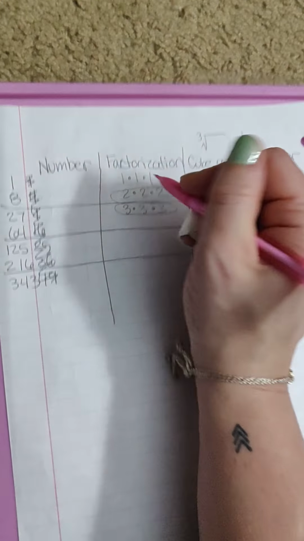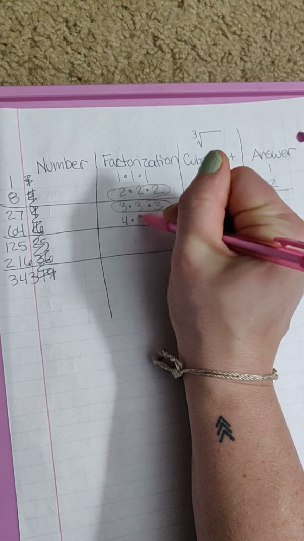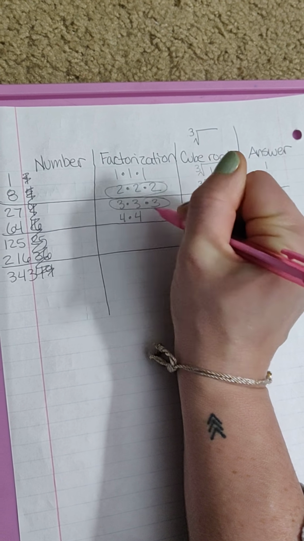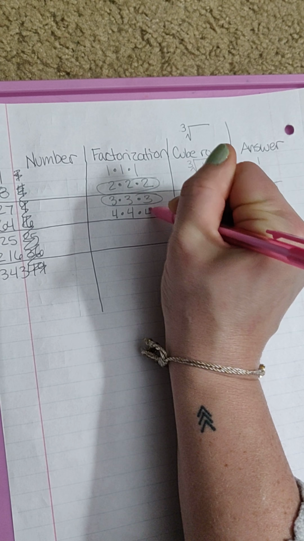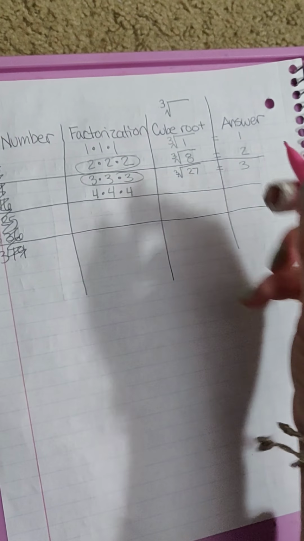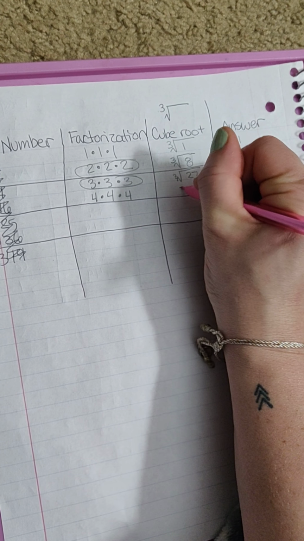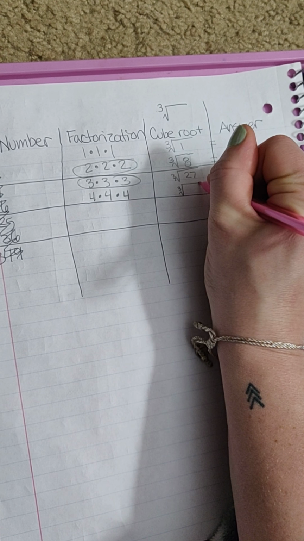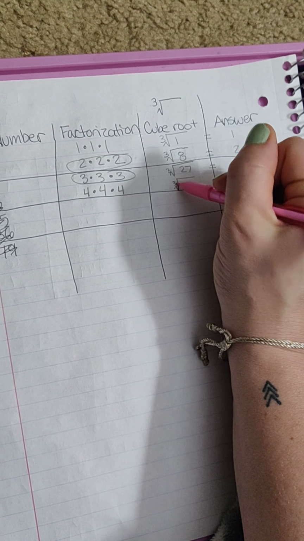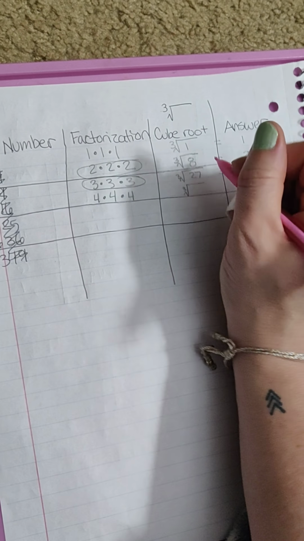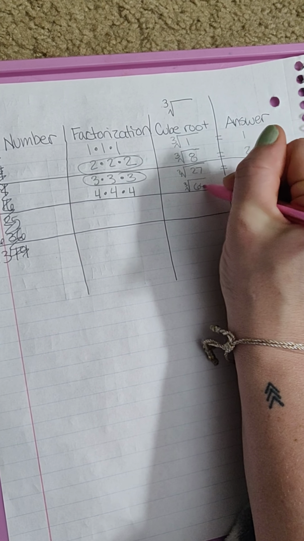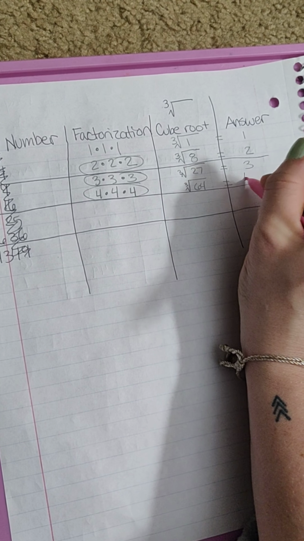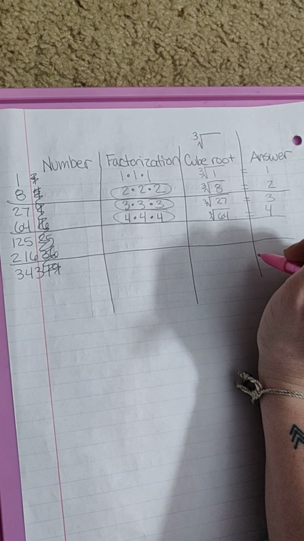64. You probably guessed it. 4 times 4 is 16 times another 4 gives us 64. So the cubed root, we could say the third root or the cubed root, of 64 is the number 4.